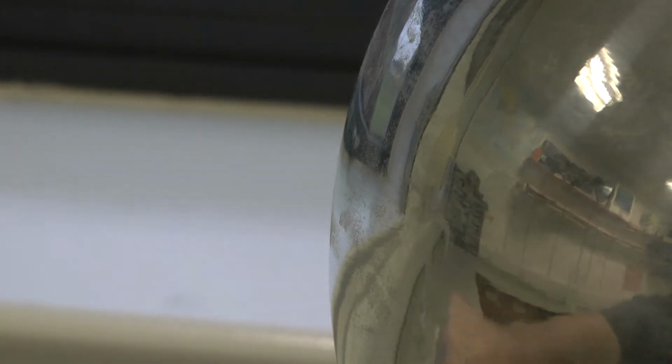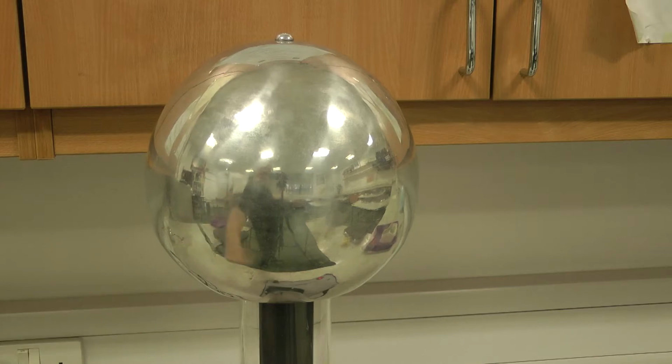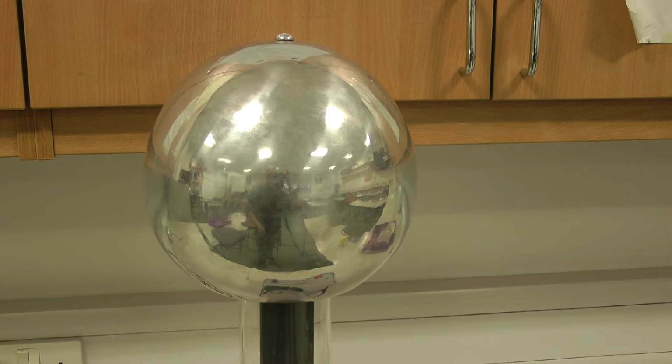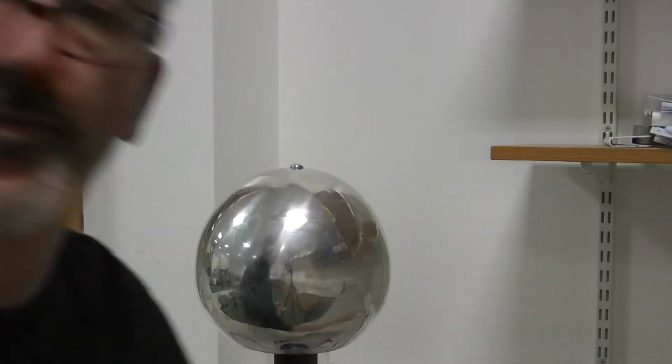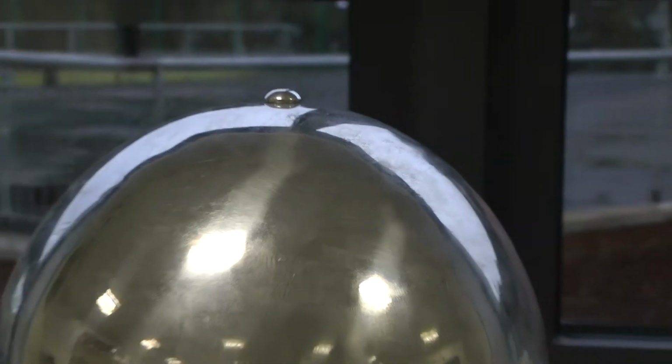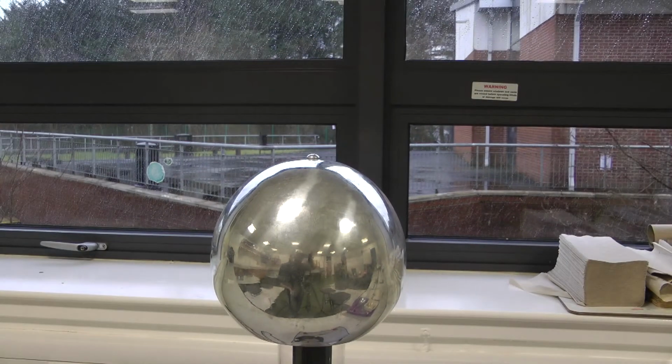Let's see if we can zoom in there and see that. Electrons, because the dome's positively charged, the dome wants electrons, so it takes them from my hand. Oh, you dirty dog. So let's see if we can show you a spark or two coming from the surface of the Van de Graaff generator.